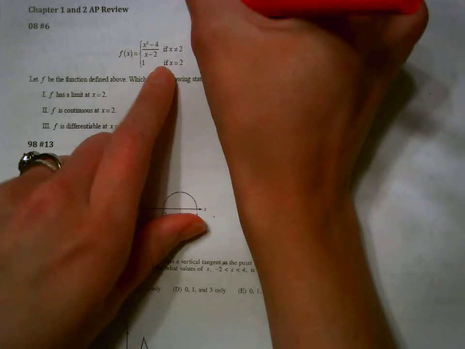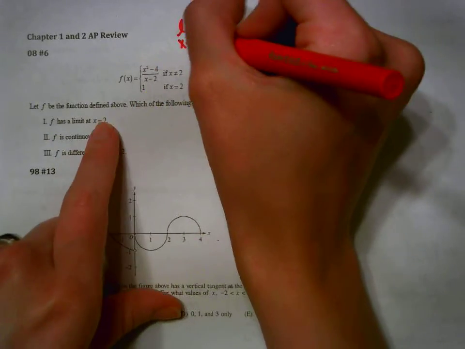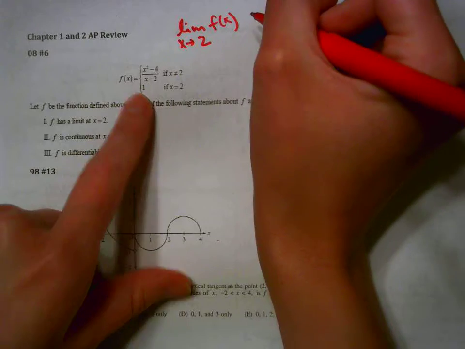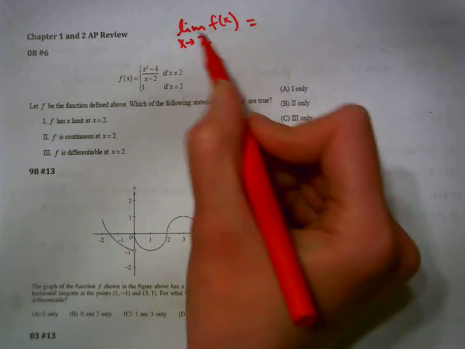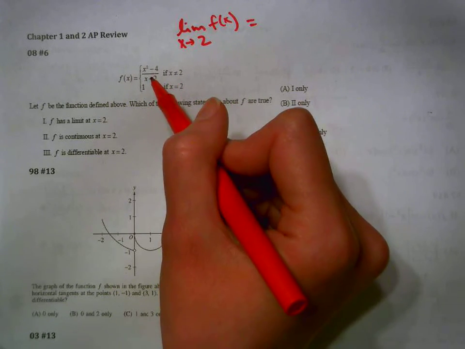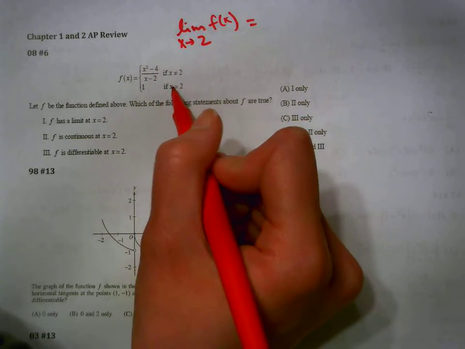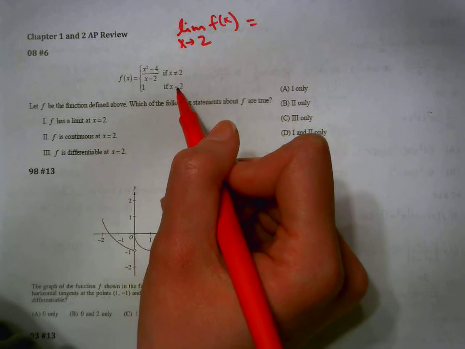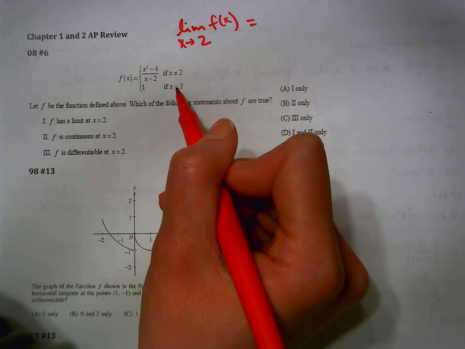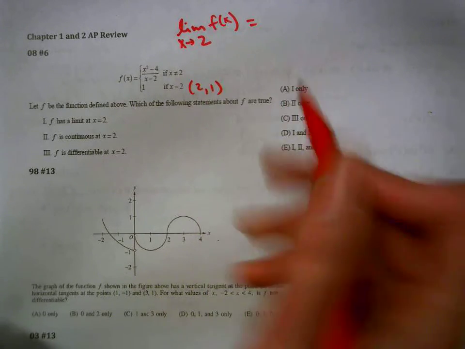So what it's asking about is the limit as x approaches 2 of f of x, right? Normally you plug this in, but because it's a piecewise function, you have to make sure the right and the left are the same. If it's just x equals 2, it's not greater than or less than for this branch, then that's just a point at 2, 1.